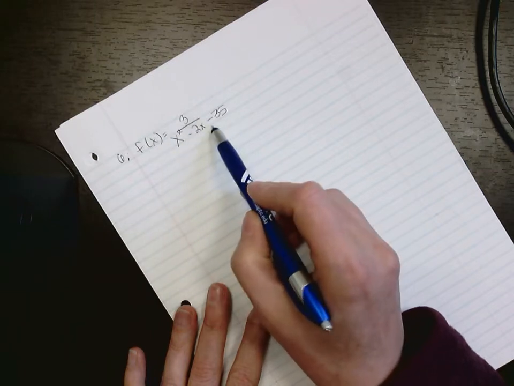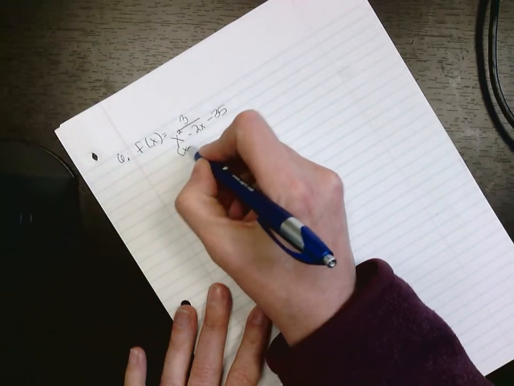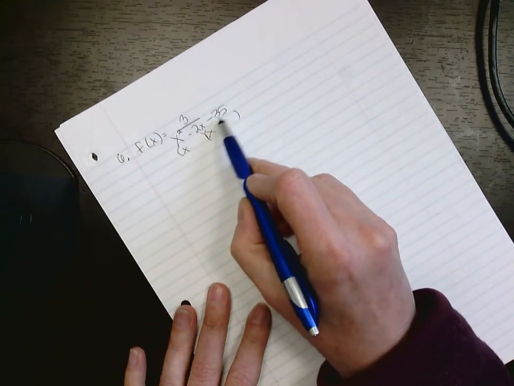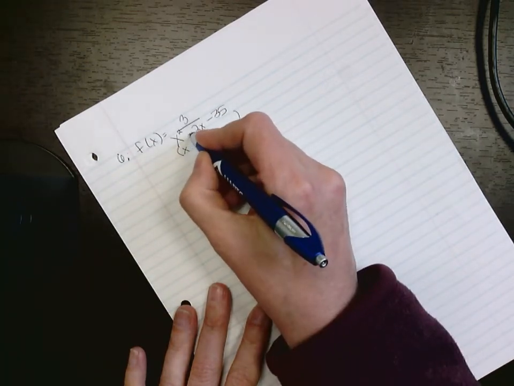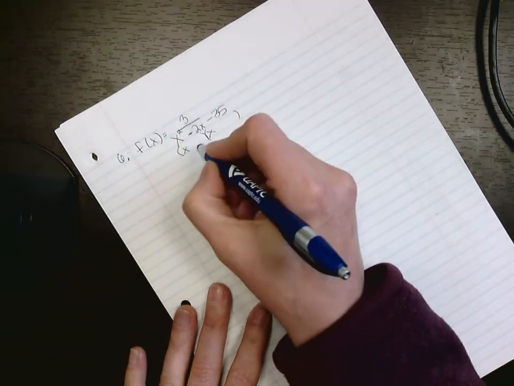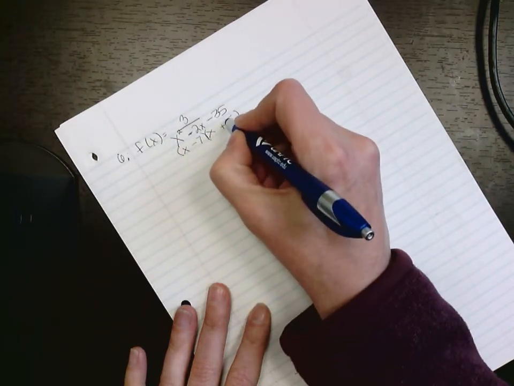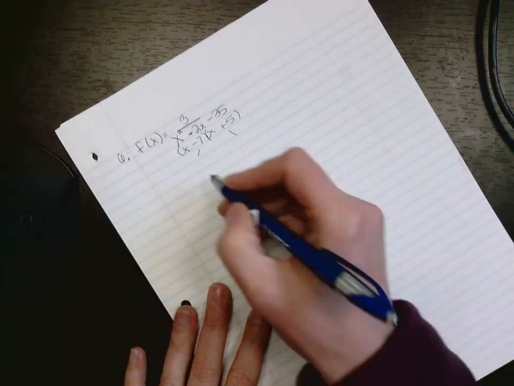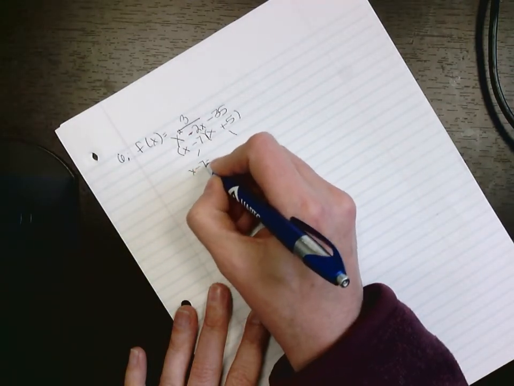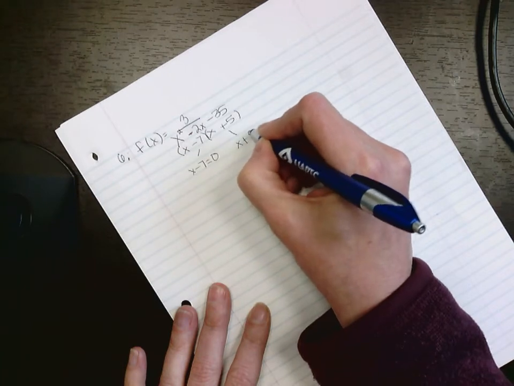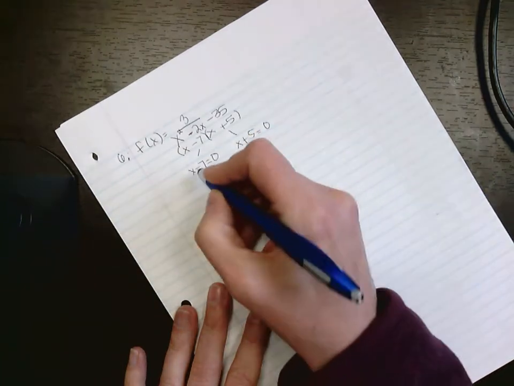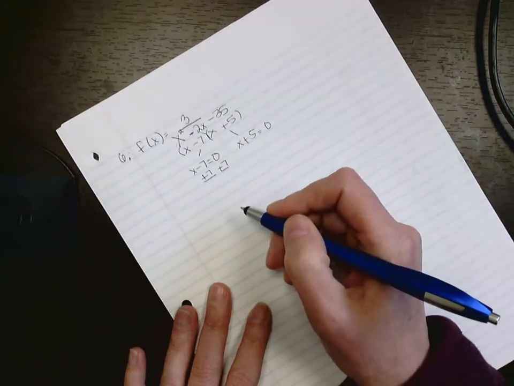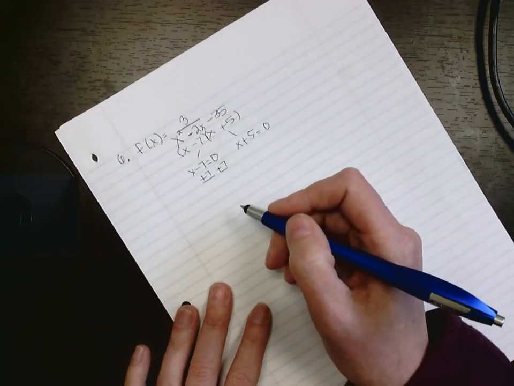So I need to factor this denominator, x and x for x squared, factors of negative 35 that add to negative 2, which would be a negative 7 and a positive 5. Then if I set those both equal to 0, and solve them for x, that will tell me what will make the denominator 0, which is what needs to be excluded from the domain.